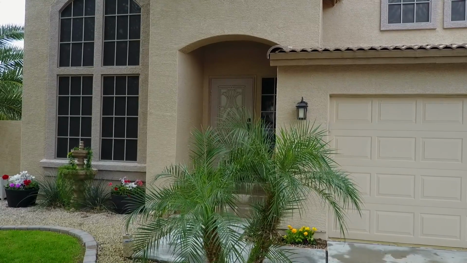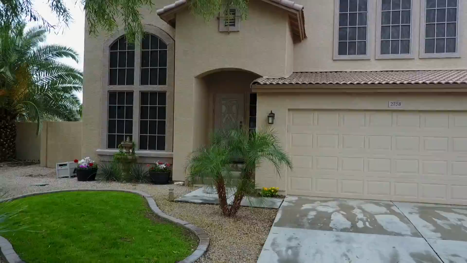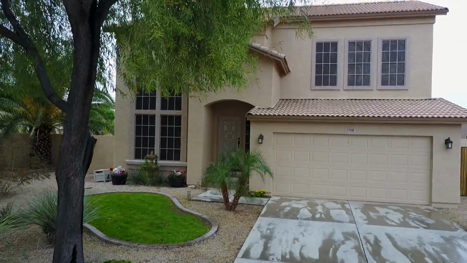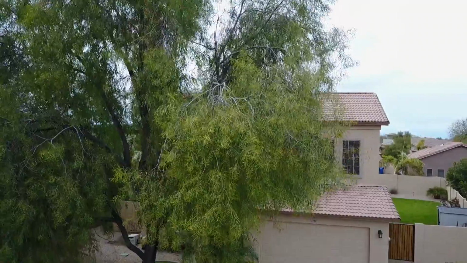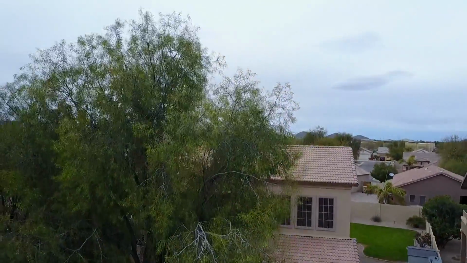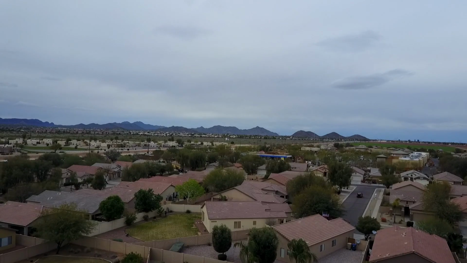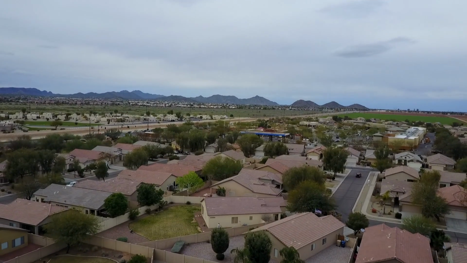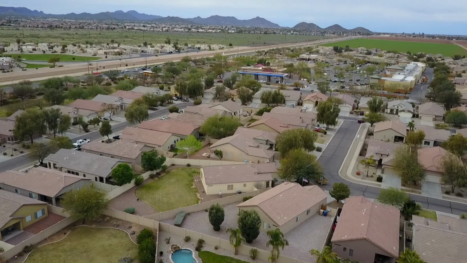Anyway, there's a huge tree in the front of the house, so I try to get as close as I can without having any risk of running into the house. I'm going backwards, and I'm just looking at the drone to see when I have clearance of that tree, and then I start to go up. And when I get up, I like to do a little bit of panning down, which is what I'm doing.